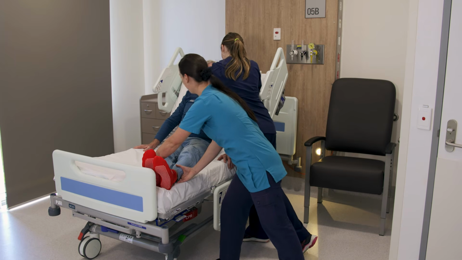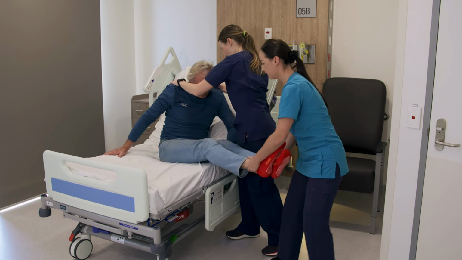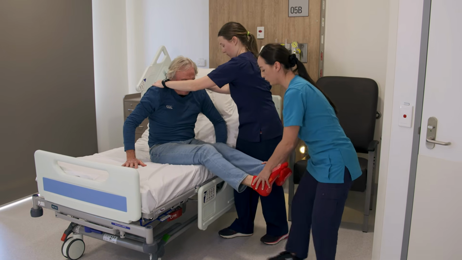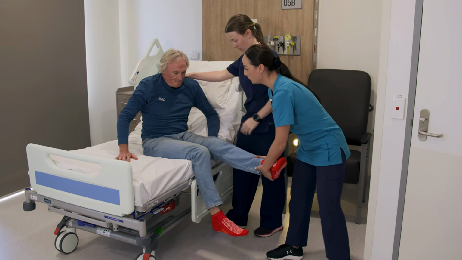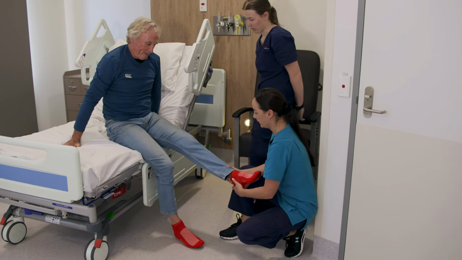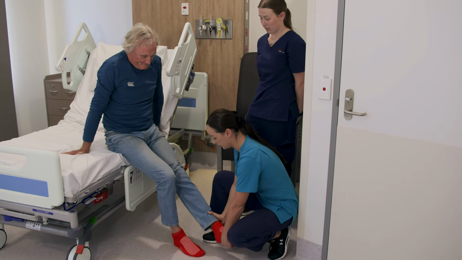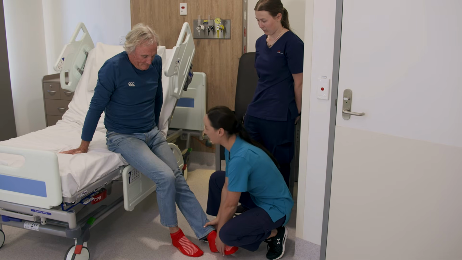So, 1, 2, 3. Great work, Chris. And we'll drop this leg down and push through your hand so your feet are on the ground. And I'm going to slowly lower the leg. A little bit more, Chris. And there we have it.